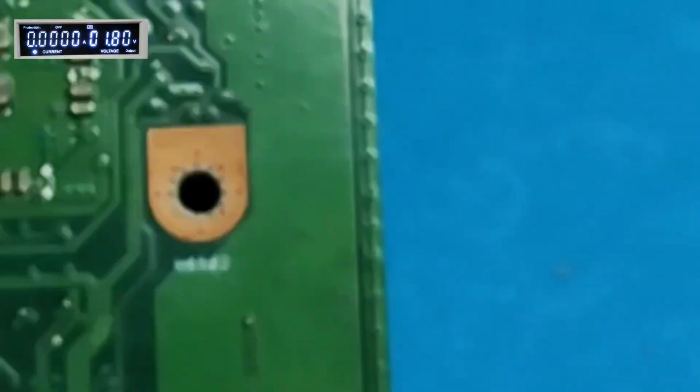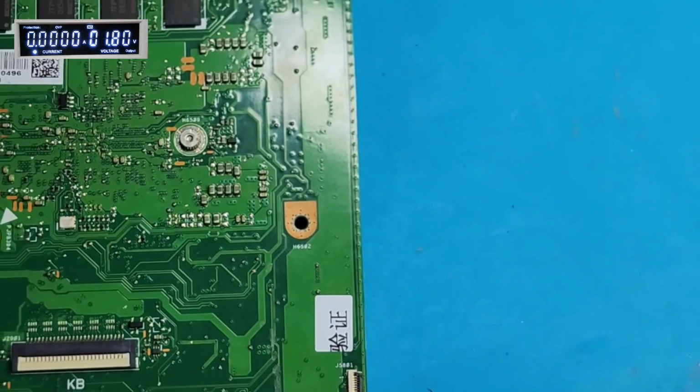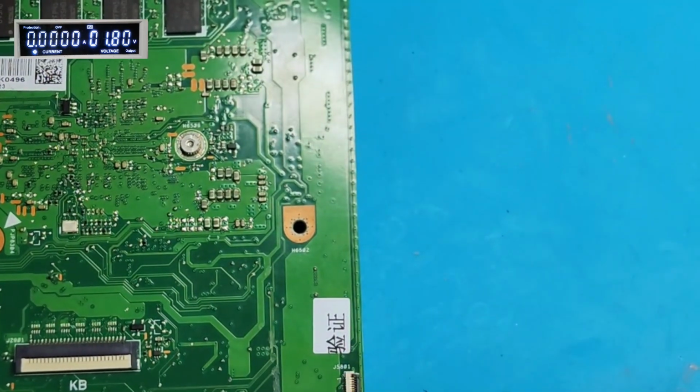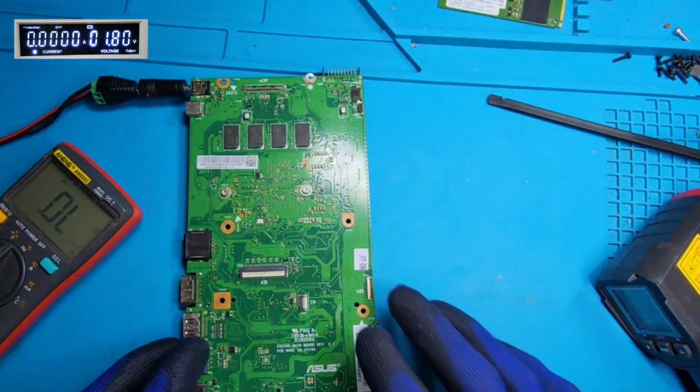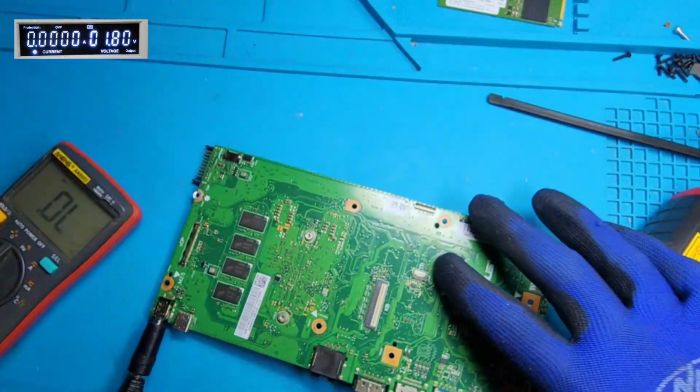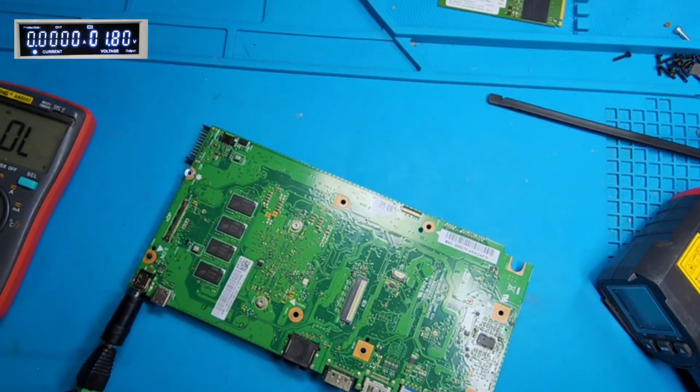So this time we can just increase the voltage up to 2.5 volt. That's enough.